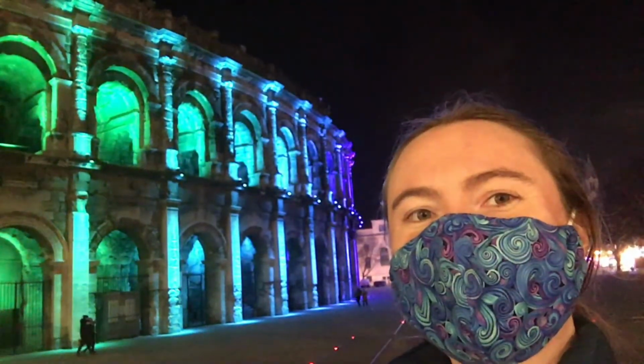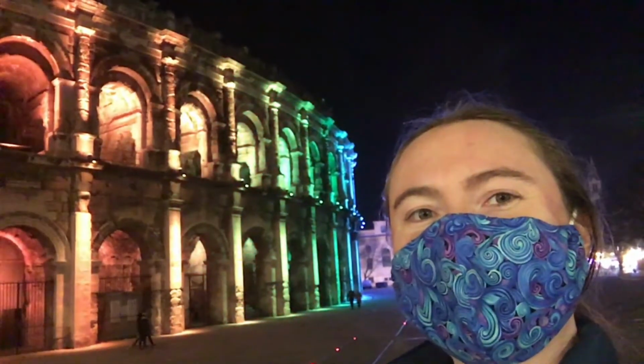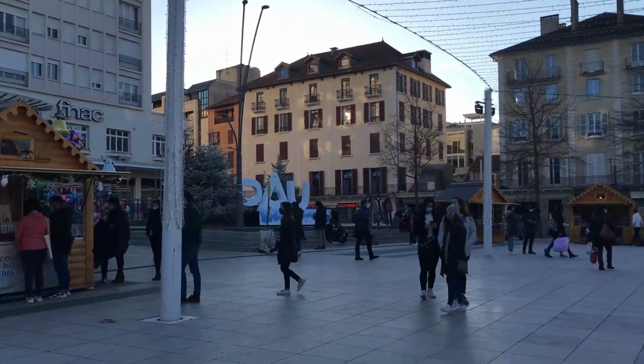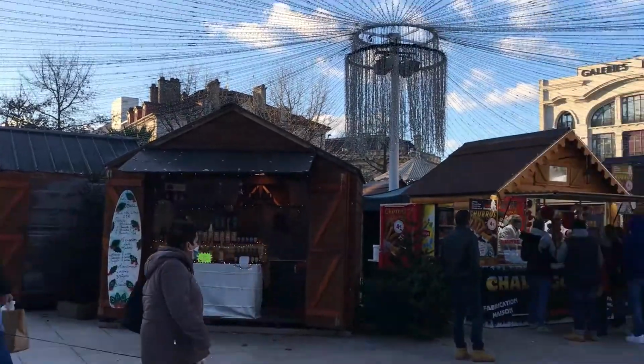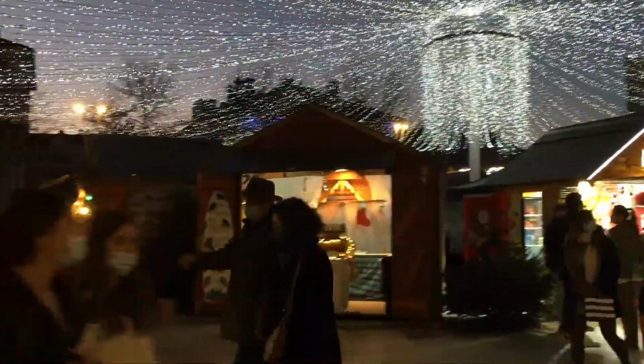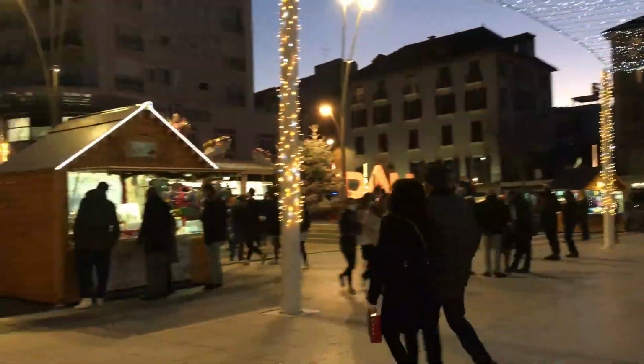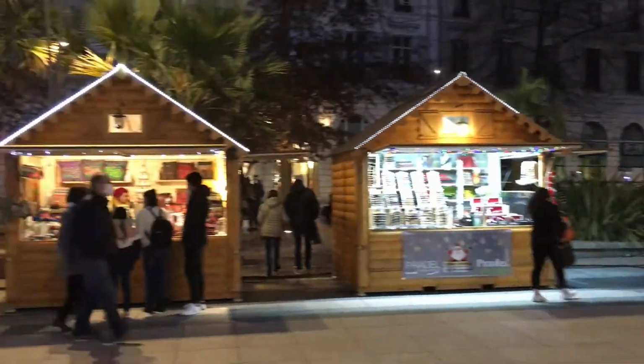Hello! Today I'm using Clip Studio Paint to create a holiday card design. Since I currently live in southern France, I decided to paint a Christmas market scene inspired by real Christmas markets that I've visited in a few different French cities.